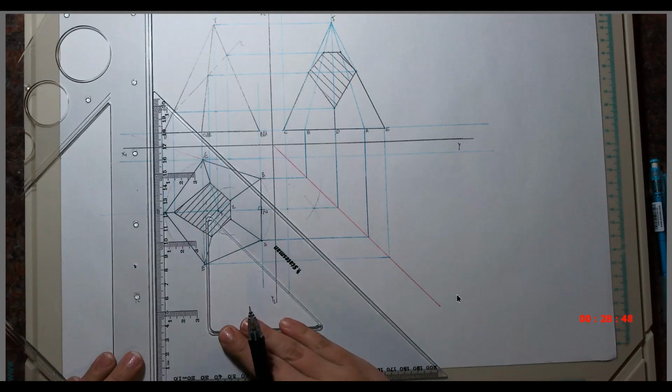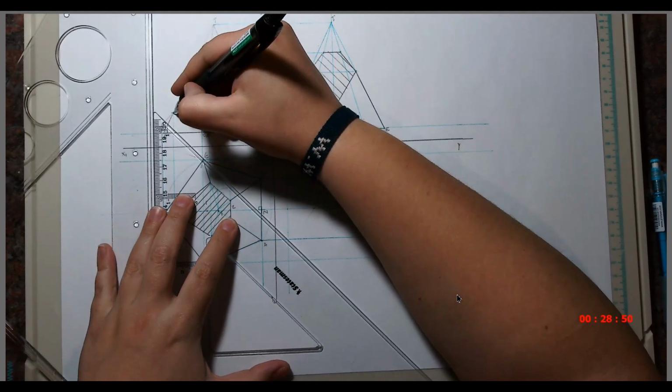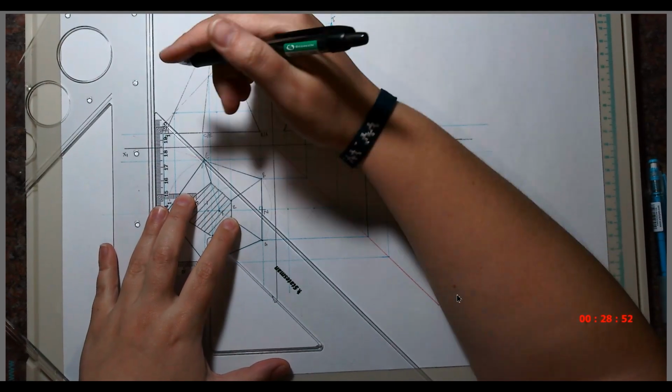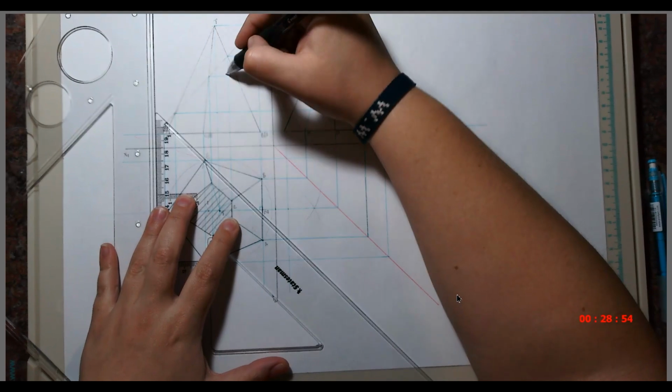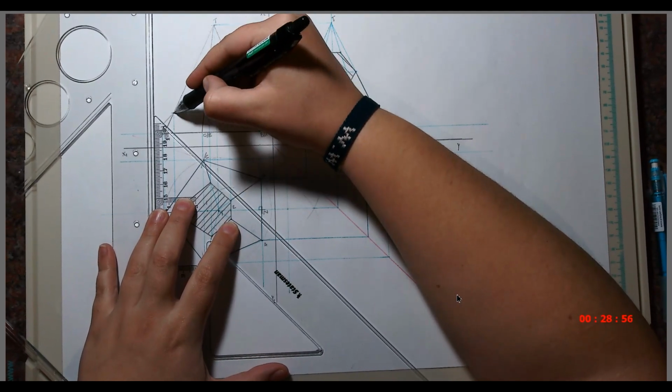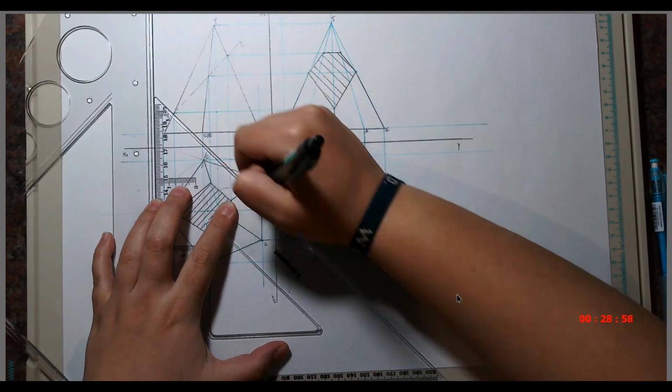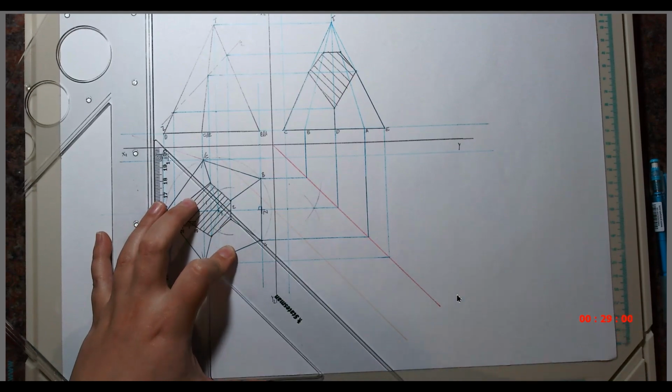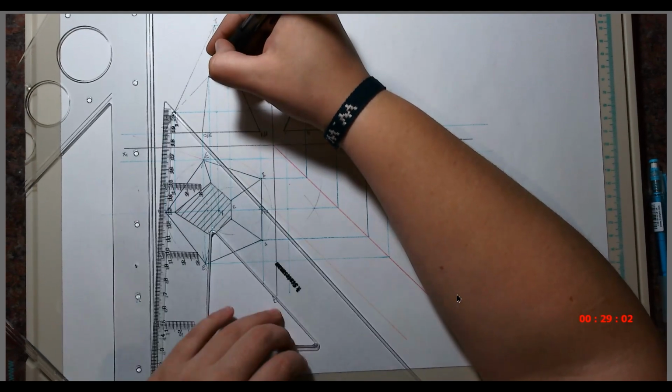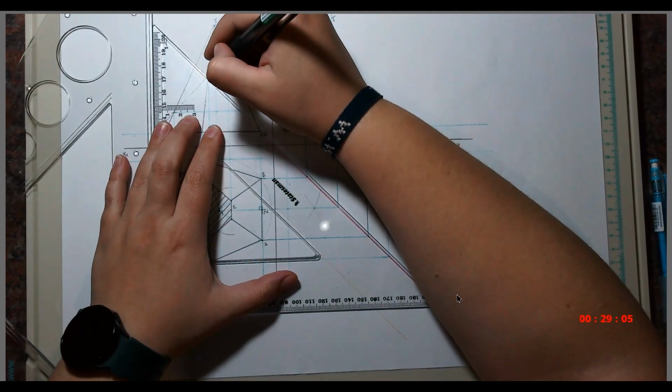Triangle, can you see I'm using my T-square? And then I'm only taking the points where the cutting plane slices through the triangle. So where this point meets, I'm extending it to this side. Let's see, it's sliced over there. I'm extending it.